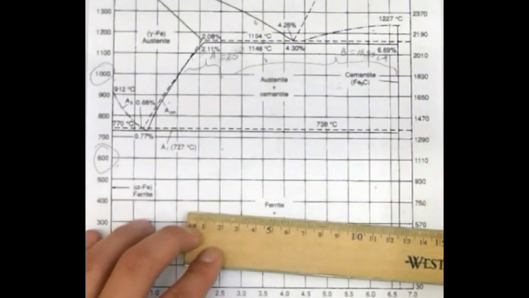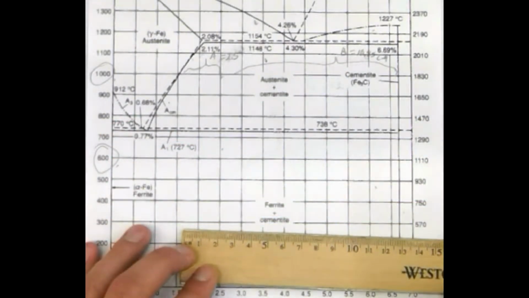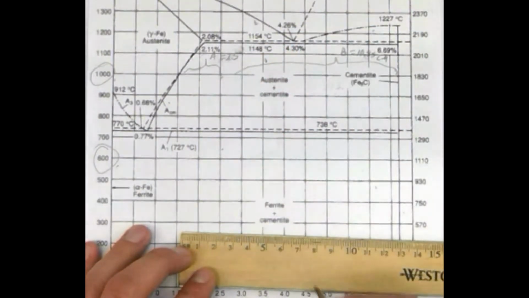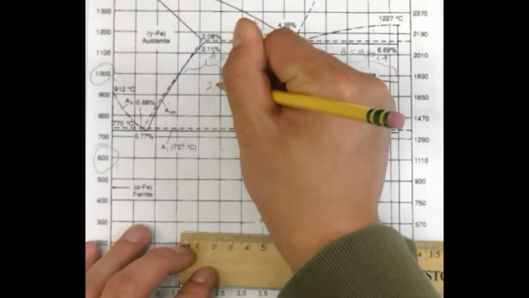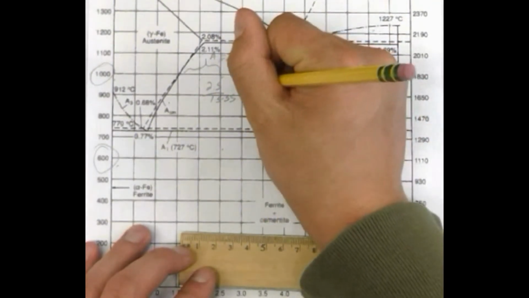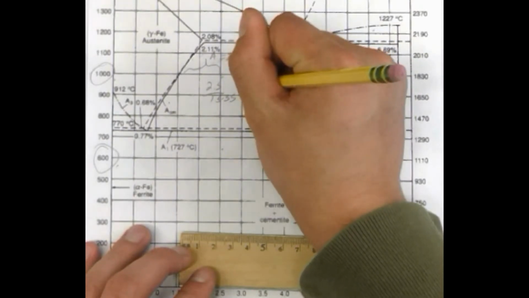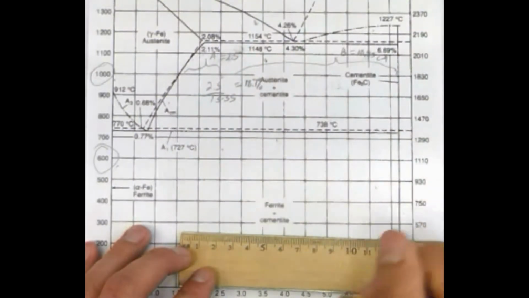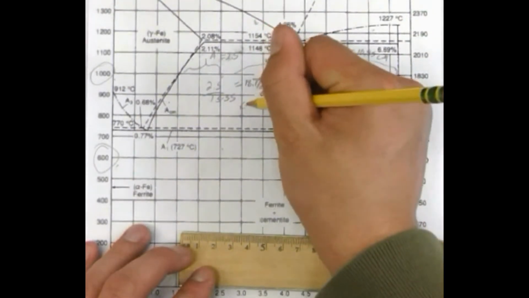Therefore, to determine the amount of cementite present, we'll take length A over the total length, this is going to give us 18.7% cementite phase.